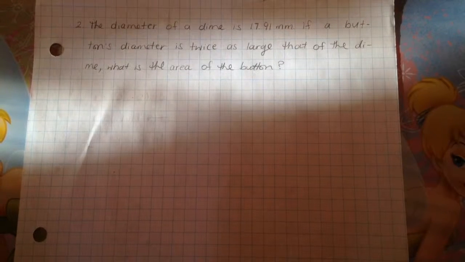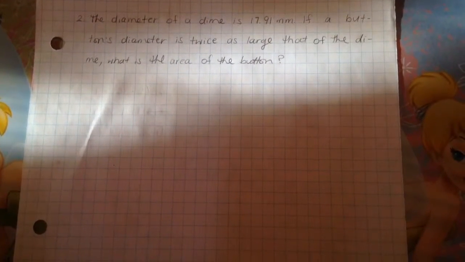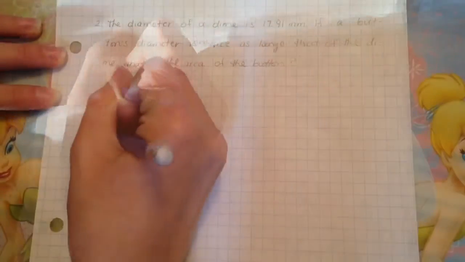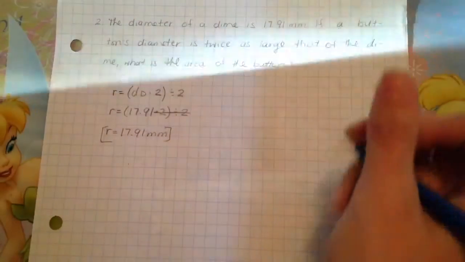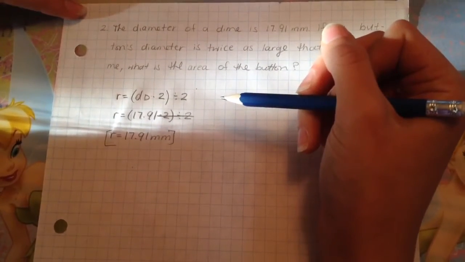The diameter of a dime is 17.91 millimeters. If a button's diameter is twice as large as that of the dime, what is the area of the button? So, to find the radius of the button, you have to multiply the diameter of the dime by 2 because the button is twice as large as the dime.